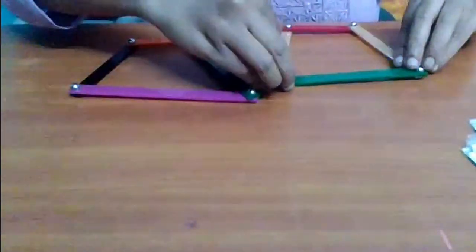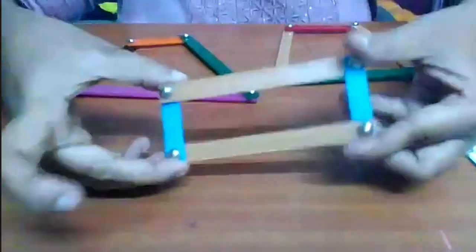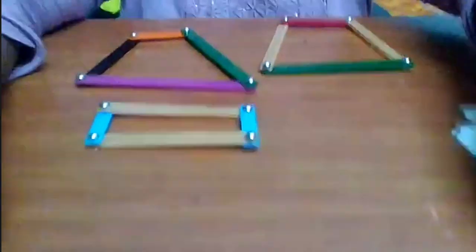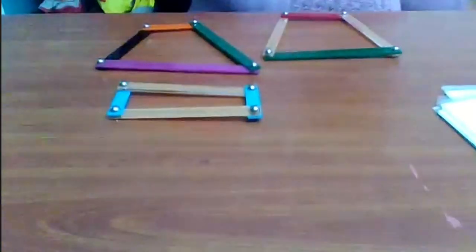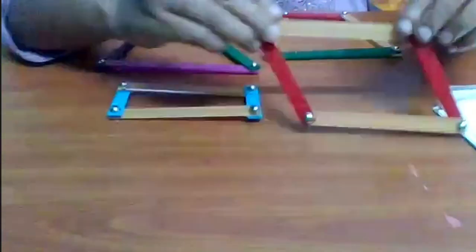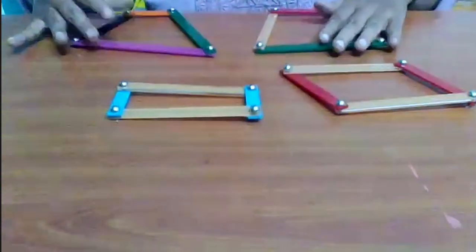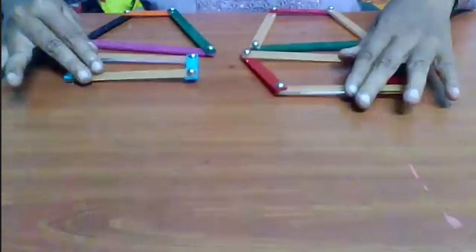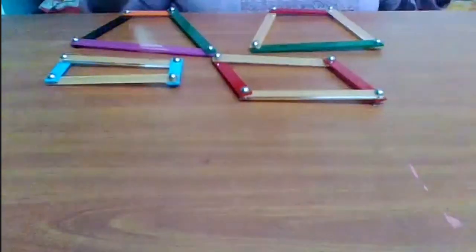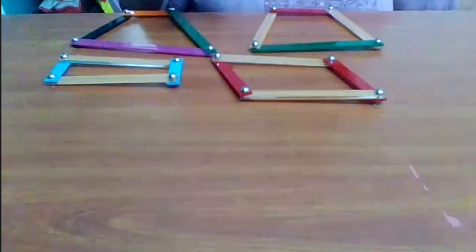Trapezium, common quadrilateral, trapezium we made, and we made rectangle. We made parallelogram. So here you're going to give that many sticks to the children, so children are going to make. As we are short of time, I made it. And then what else do we need?